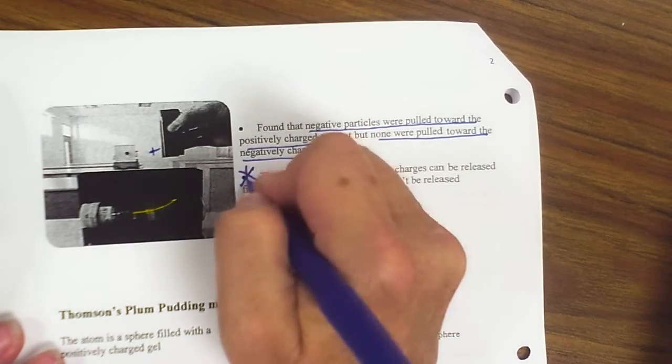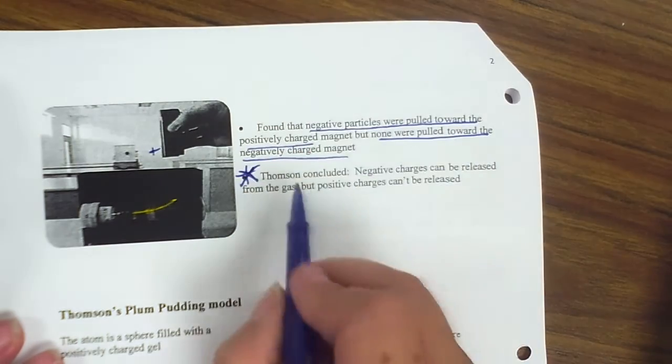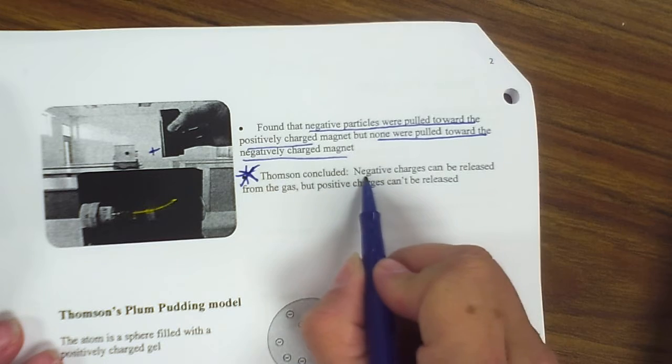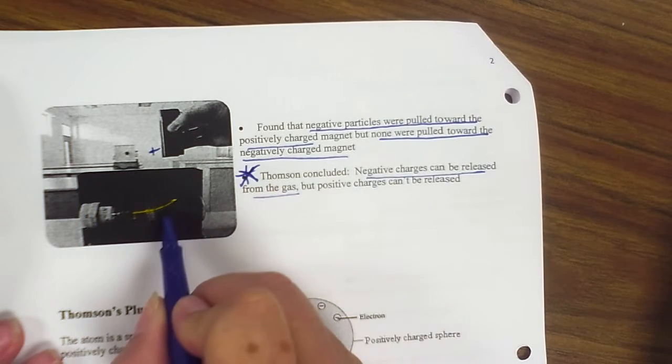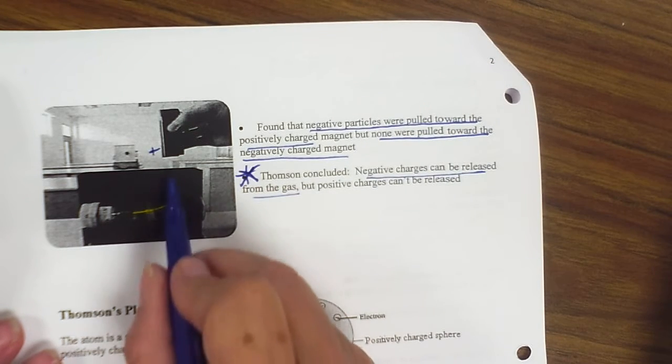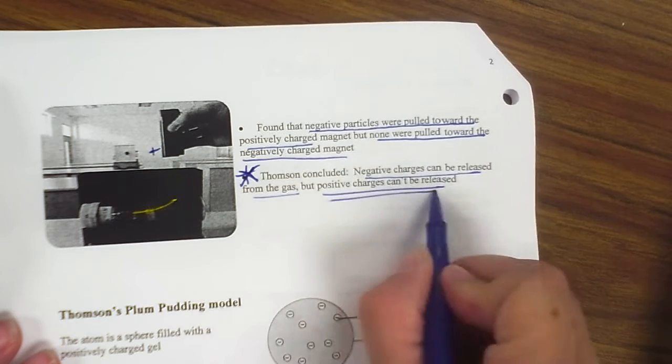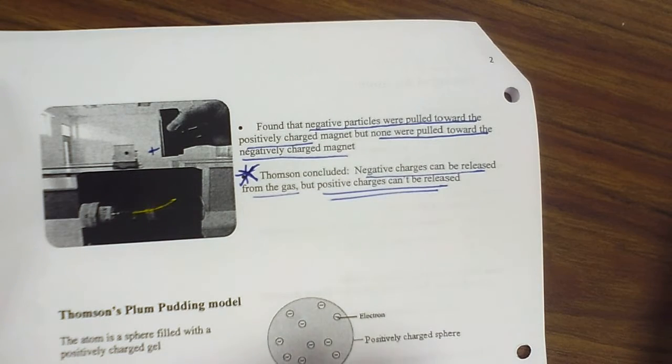And so Thomson concluded that negative charges can be released from the gas. Look, here they are. They're being pulled toward the magnet. But that the positive charges can't be released. So when I flip the magnet over to the negative side, obviously those positive charges can't come, and for some reason, they can't come running toward the negative magnet. Why is that?